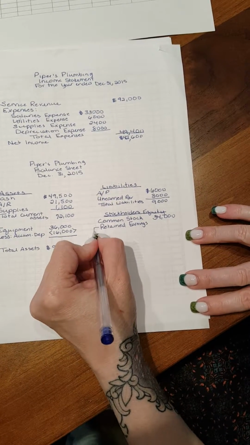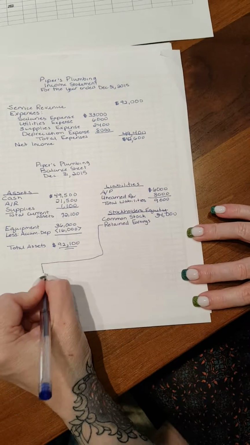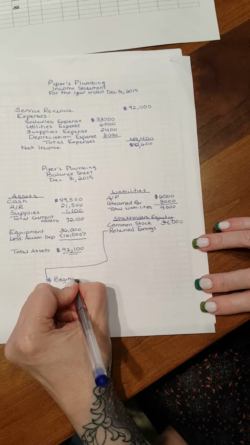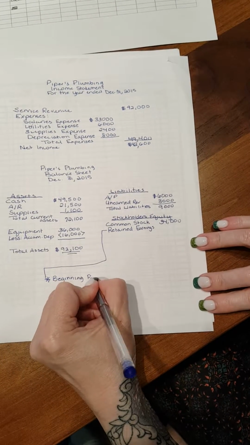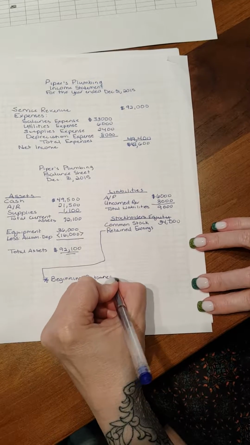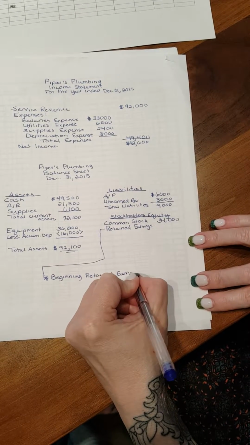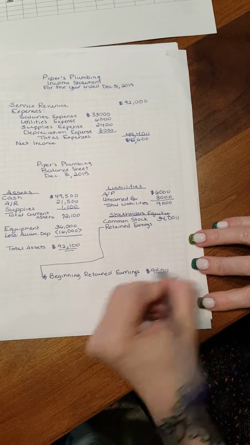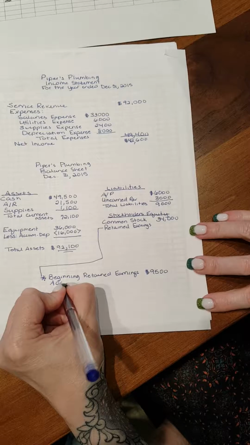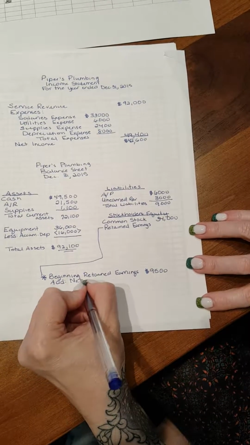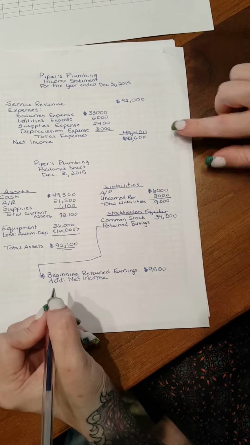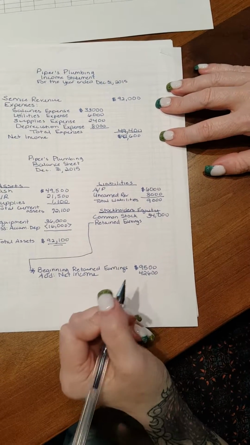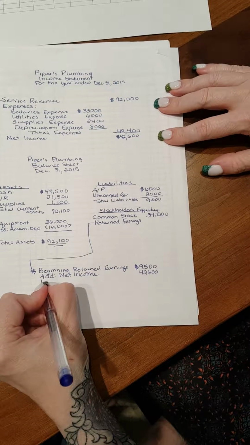So I'm going to show you how we're going to calculate the correct amount for retained earnings. We always start with the beginning amount in retained earnings that we get off the adjusted trial balance. So we have beginning retained earnings of $9,500. Then we add the net income that we calculated up here of $42,600.